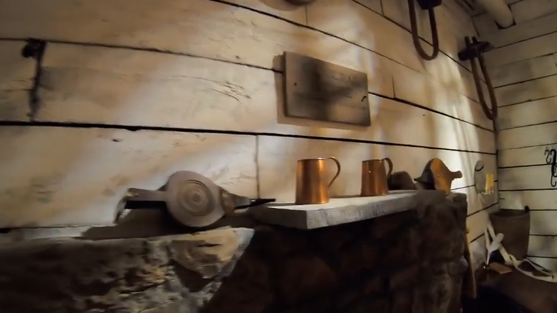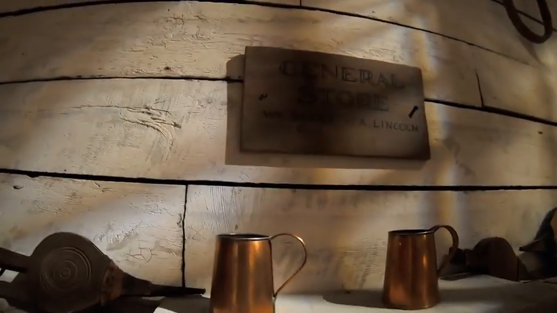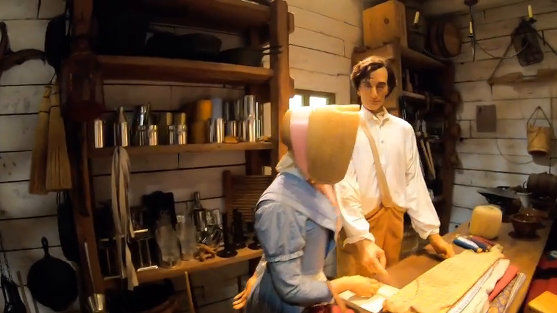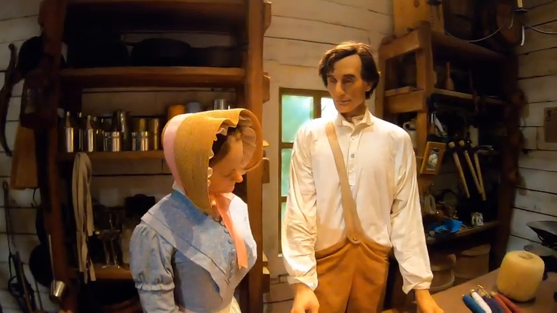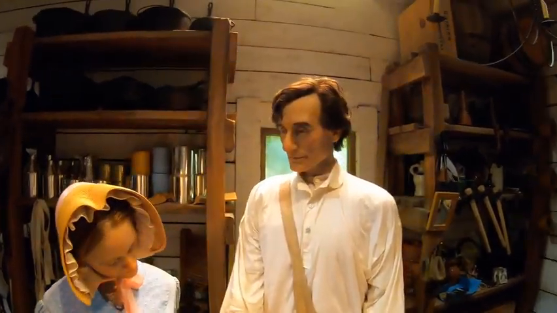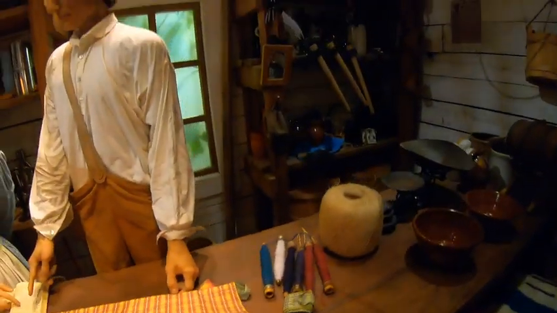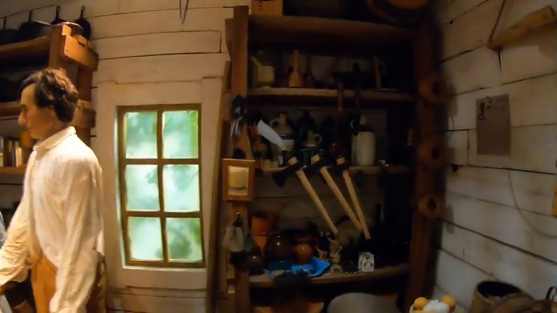General store for Lincoln. And this is Abe in the general store. Some of the things you could buy.